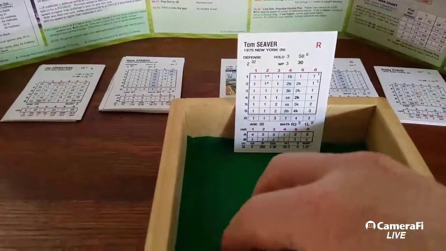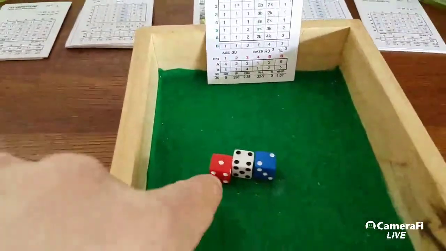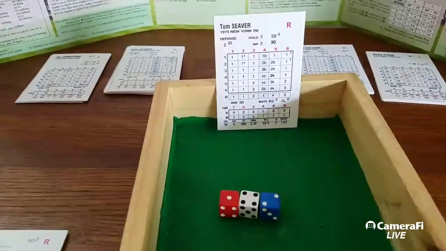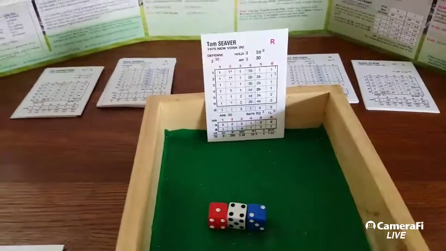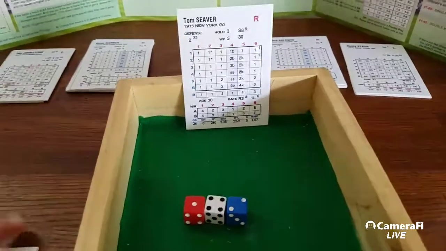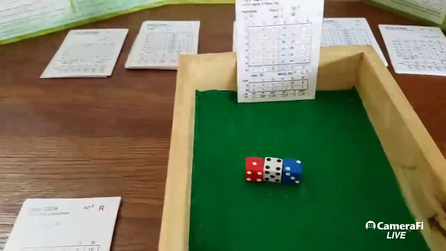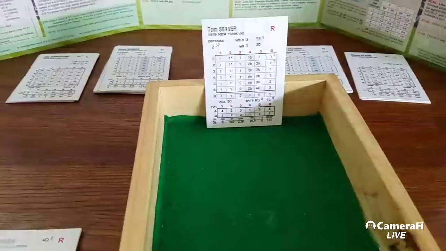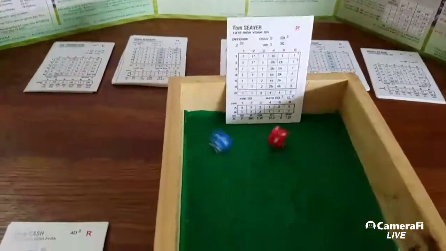Again, you read this in red, white, and blue order. The red die tells you about the columns for both the pitcher and the hitter. The white die is the row on the batter, and the blue die is the row on the pitcher. So we are all set. And Dave Cash will be leading things off for the Phillies against Tom Terrific Seaver.